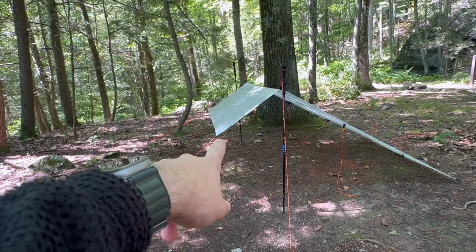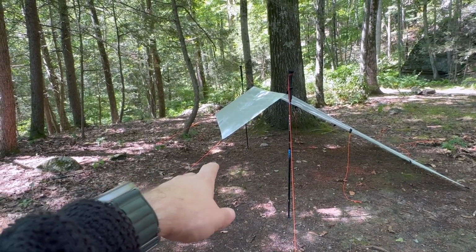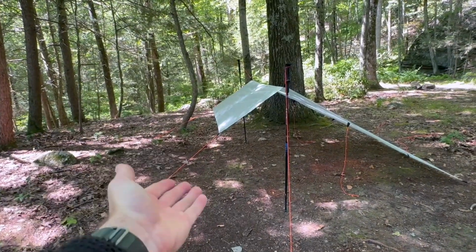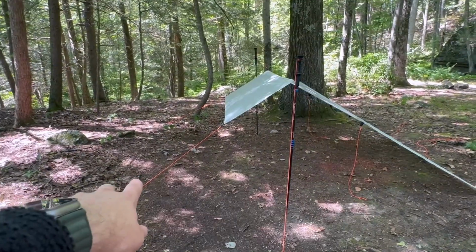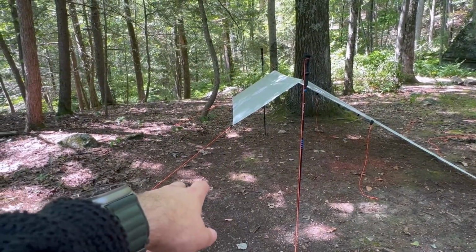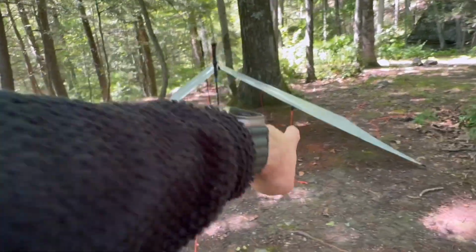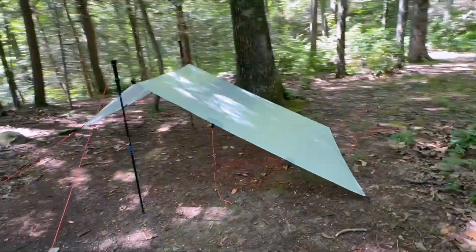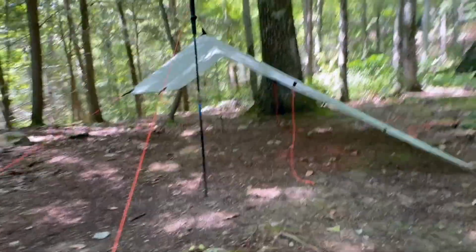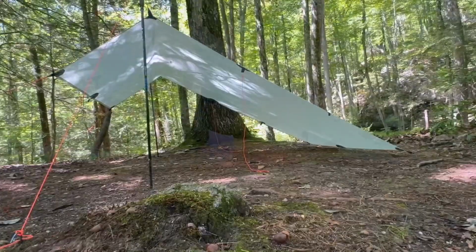So I have some great rain protection if it's just a rain that's steady and coming down. But I can also get a really nice view while I'm sitting under the tarp and it's raining out. If it's really windy, I'll want this side facing the wind. And let me show you inside.